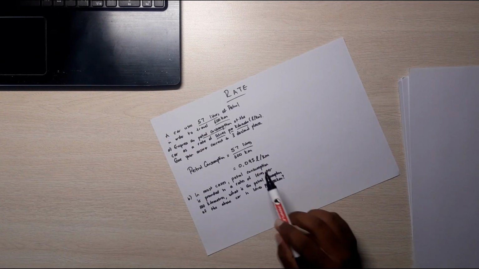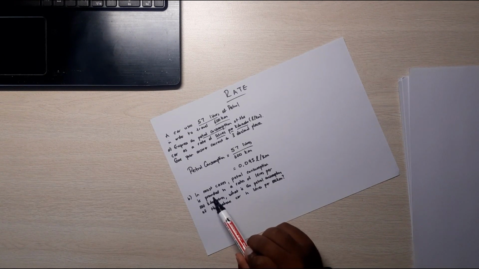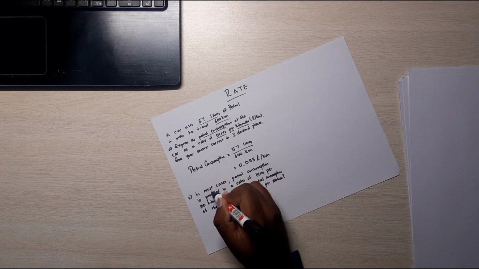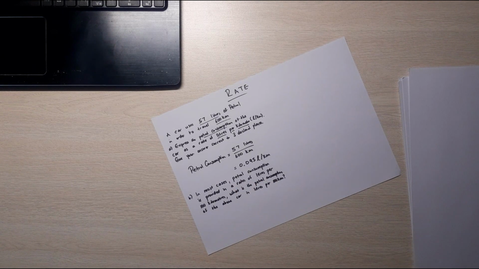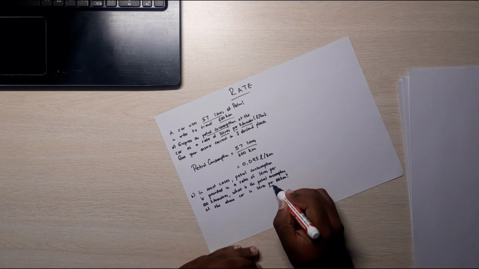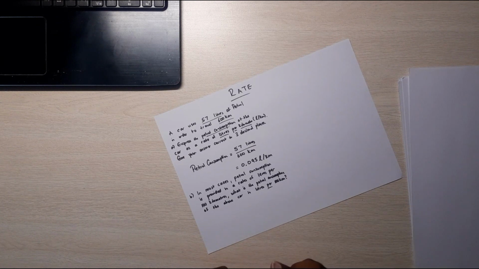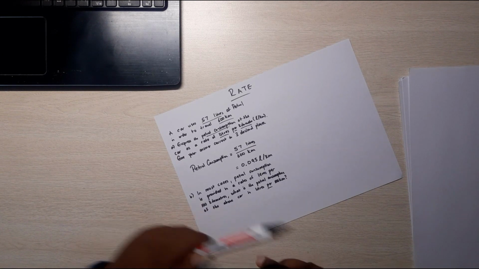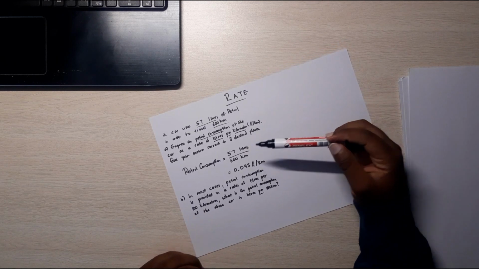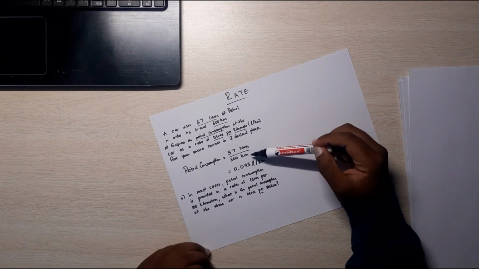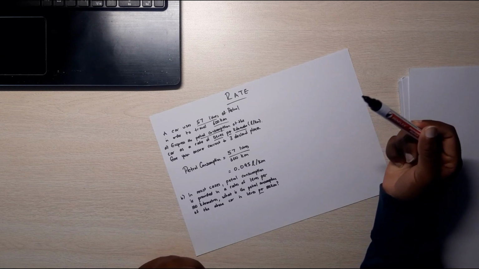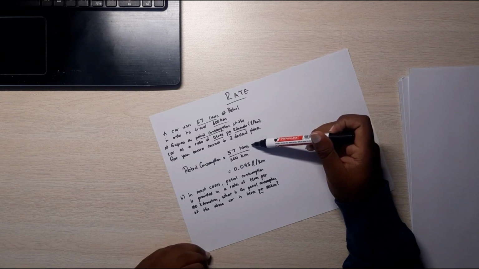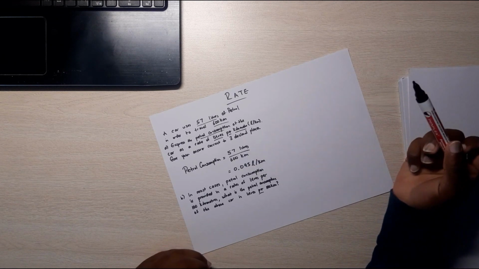in most cases, petrol consumption is provided in a rate of liters per 100 kilometers. What is the petrol consumption of the above car in liters per 100 kilometers? Notice liters per 100 kilometers. Now, I want you to come back here. Here we have 57 liters per 600 kilometers. What we're looking for now is 57 liters over how many hundreds of kilometers?